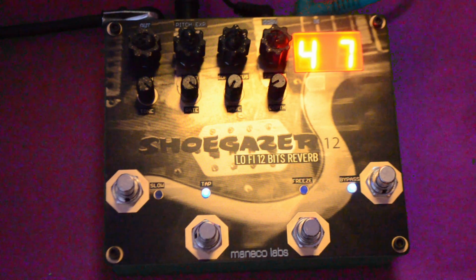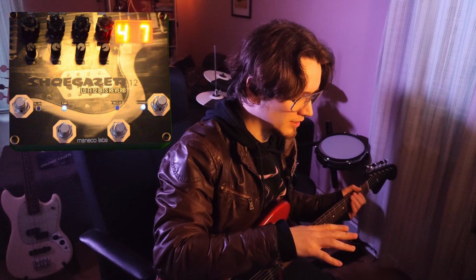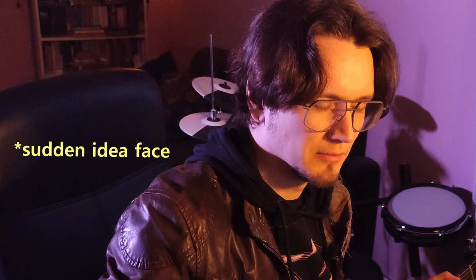So when you freeze the effect and you use the expression pedal, you can pitch the frozen part. This is nice. That means the freeze effect, including the expression pedal, acts a little bit like a tape looper.